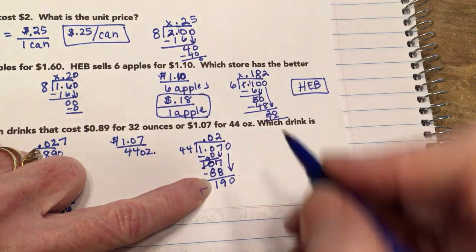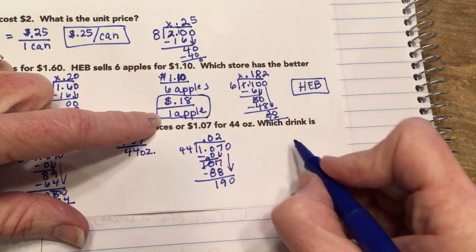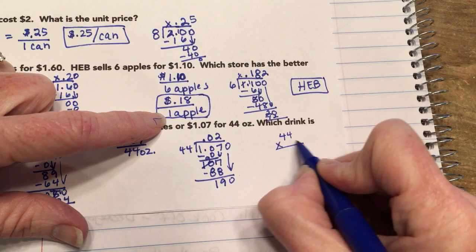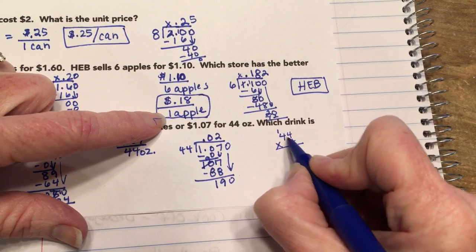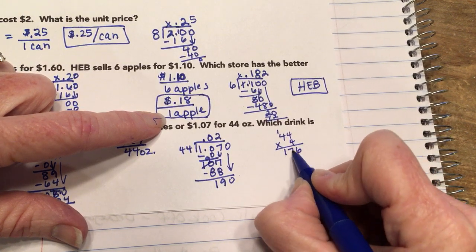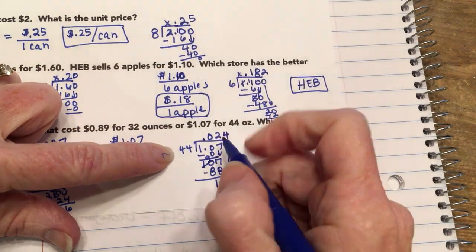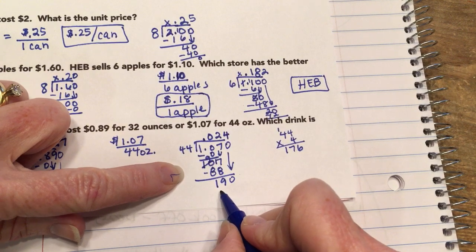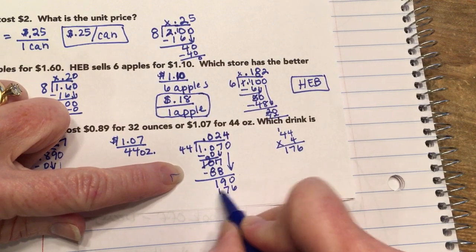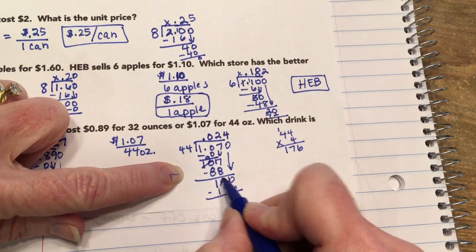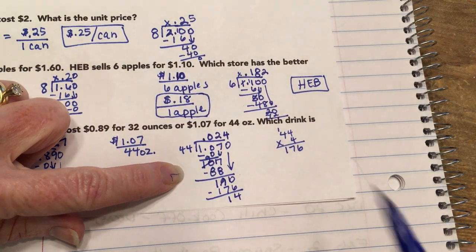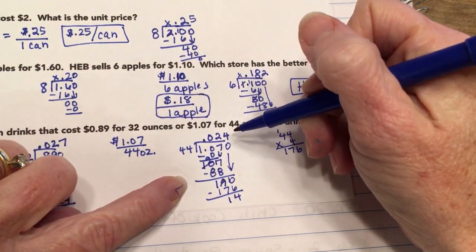That's kind of close to 50. So 44 times 4. 16, carry your 1. 16 plus 1 is 17. Yeah. So 4 times 44 is 176. And then I subtract, I get 14. All right, so I can stop because I've got 3 decimal places here.